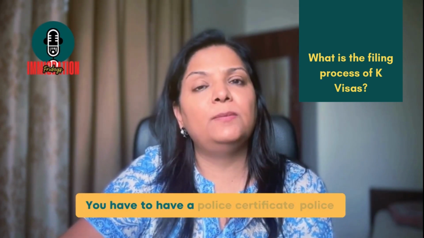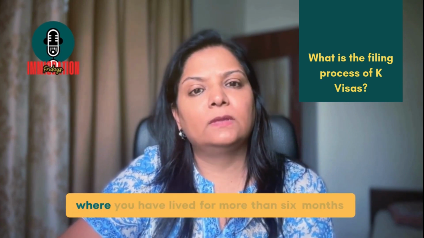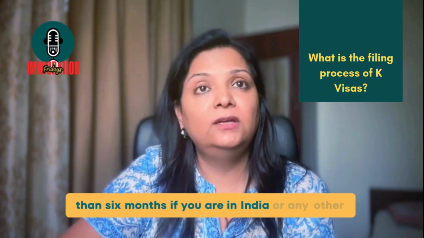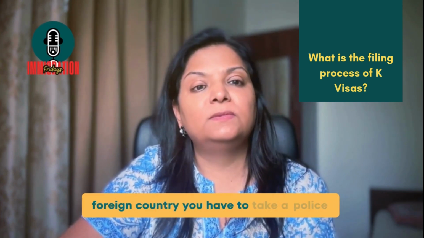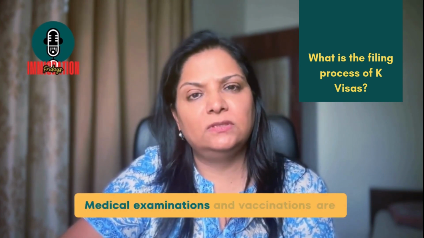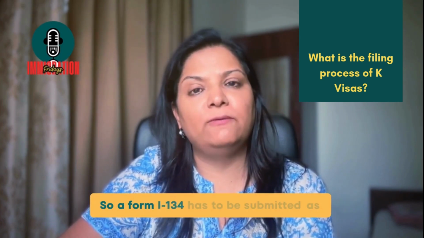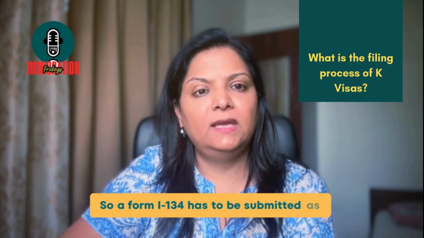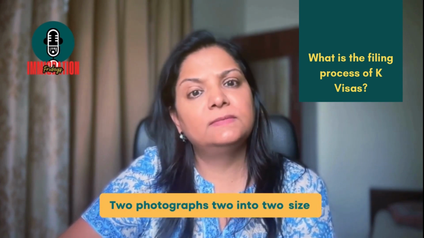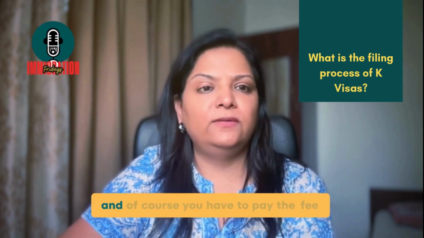You have to have a police certificate, police clearance that you have not committed a crime, where you have lived for more than 6 months. So wherever you have lived in India for more than 6 months, if you are in India or any other foreign country, you have to take a police clearance from the local police station there. Medical examinations and vaccinations are recommended. Evidence of financial support: a Form I-134 has to be submitted as evidence of financial support. 2 photographs, 2x2 size, evidence of relationship with your US citizen fiancé, and of course you have to pay the fee.